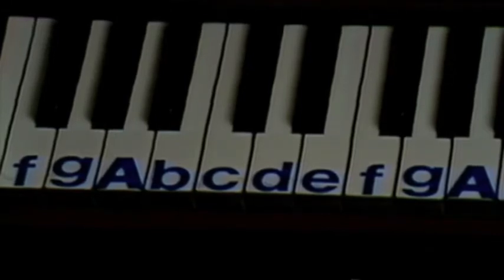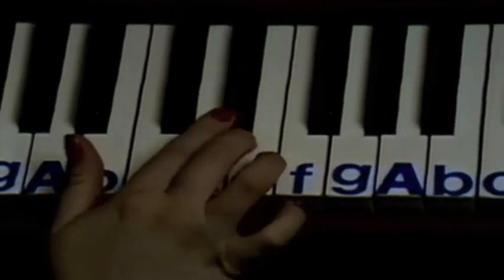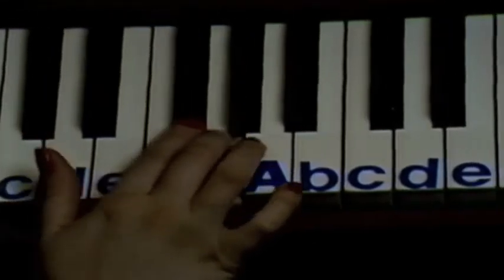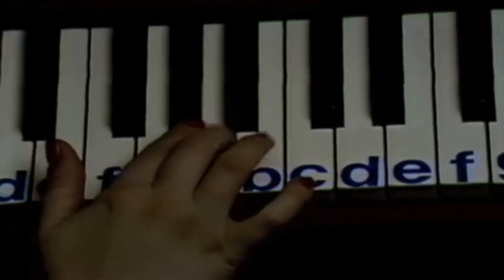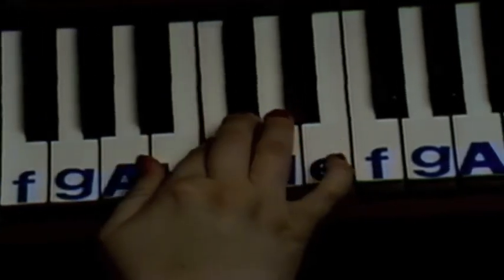The relationship between the white and black notes are called steps. These are half steps, from one note to the very next note. Two half steps make a whole step.